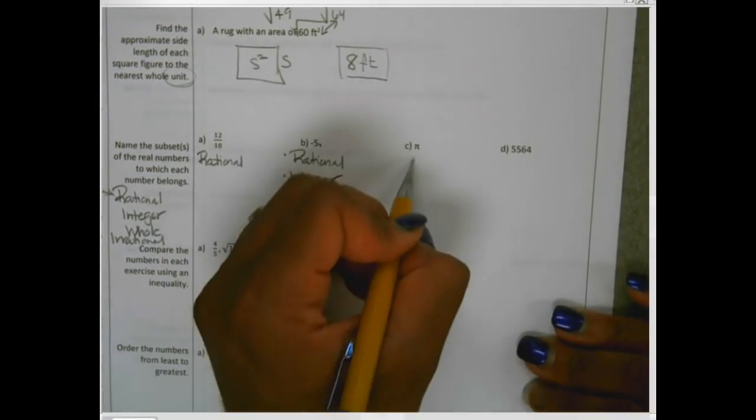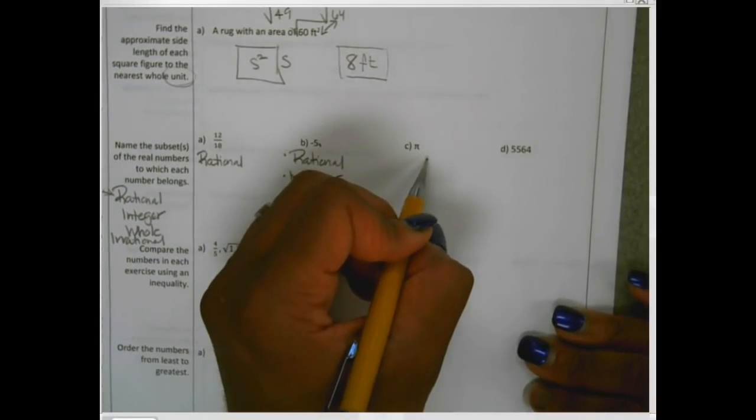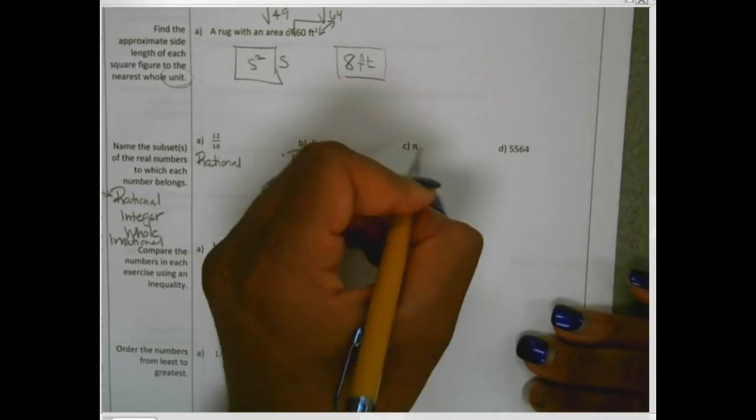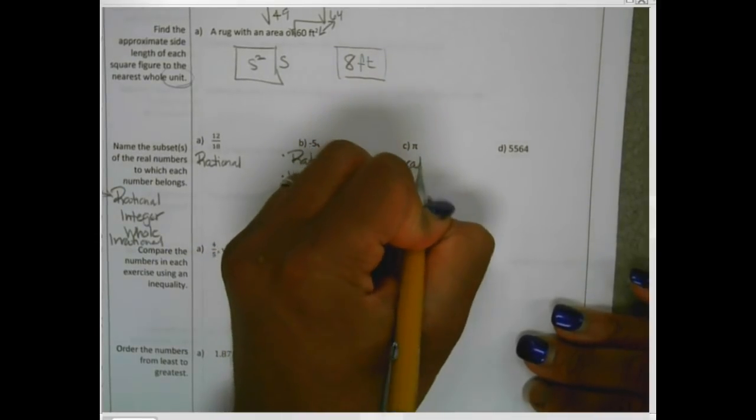Pi. Is pi rational? No, it goes on forever and ever and ever with its decimal. So I'm going to go ahead and say irrational. And as soon as it's irrational, I can stop there because there aren't any subsets in irrationals. All right, go ahead if you want to.